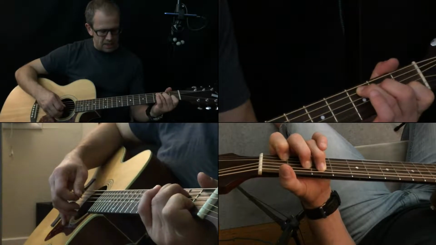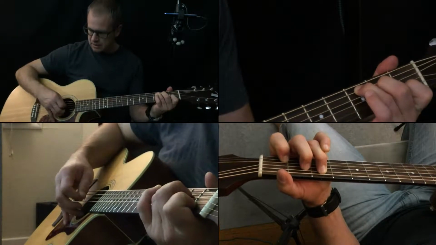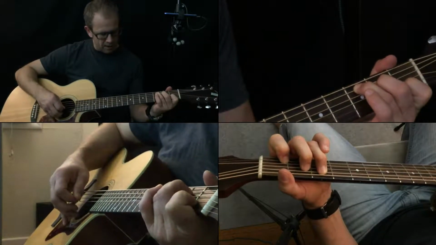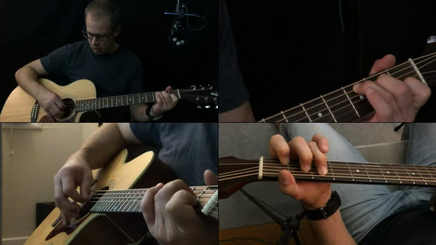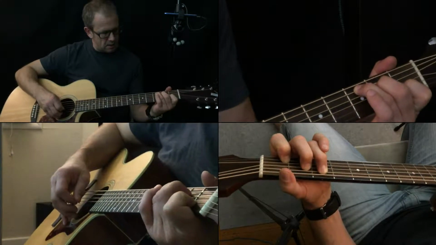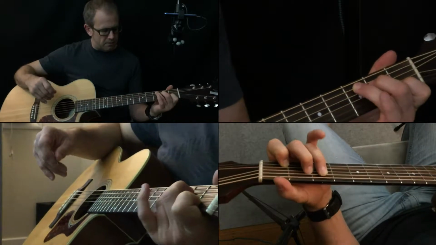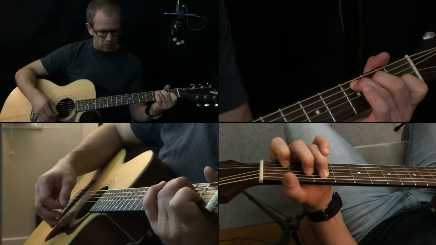We have to have an E note, which is where the second finger is, and we have to have a G note, which right now is an open G. So C, E, and G have to be played to make a C major chord.